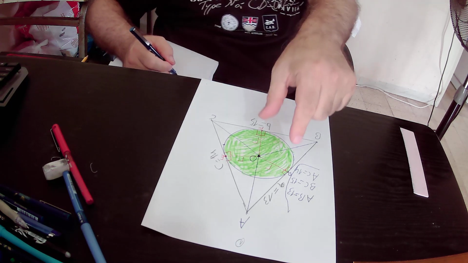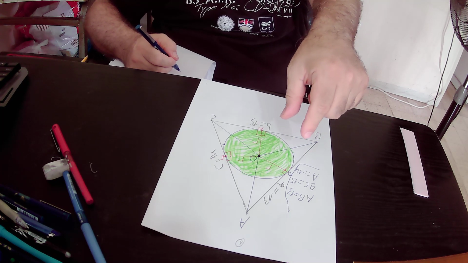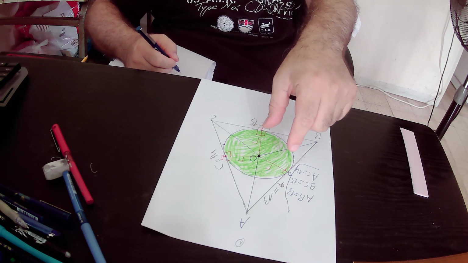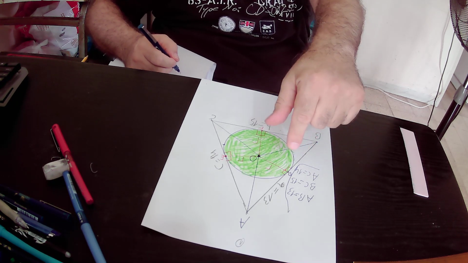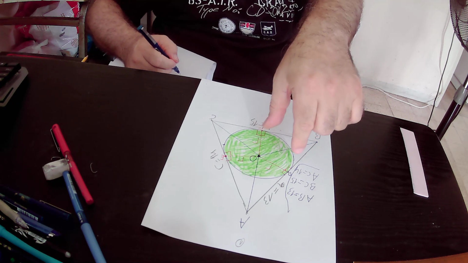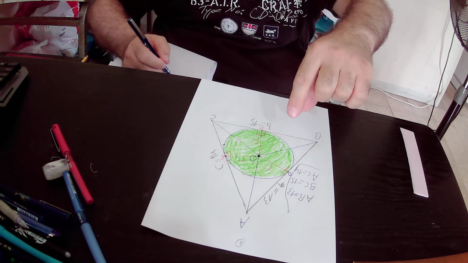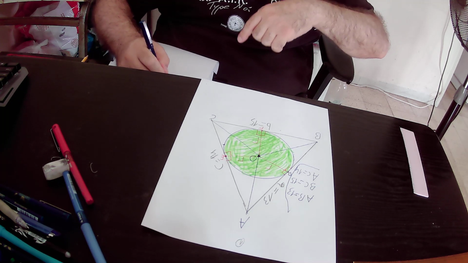The height is the radius of the green circle, because the height must create 90 degrees with the base, and indeed the radius creates 90 degrees with the base AB. Therefore, the radius is the height of triangle AOB. So it is AB times the radius over 2.